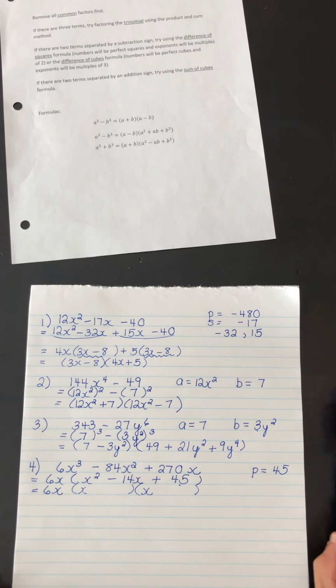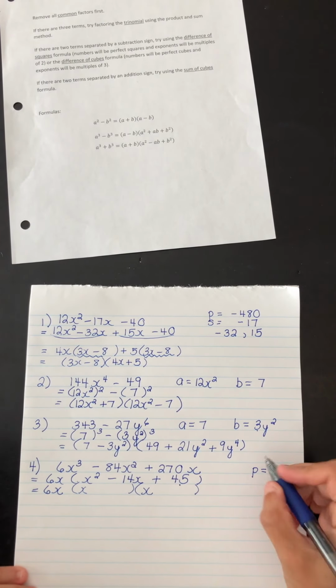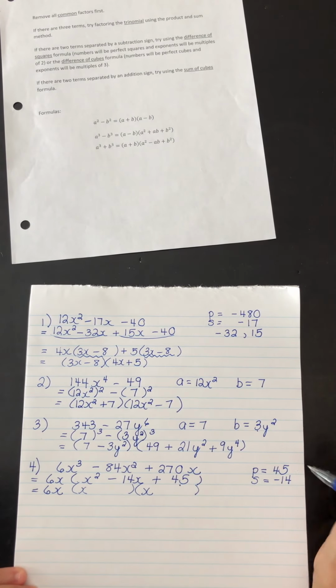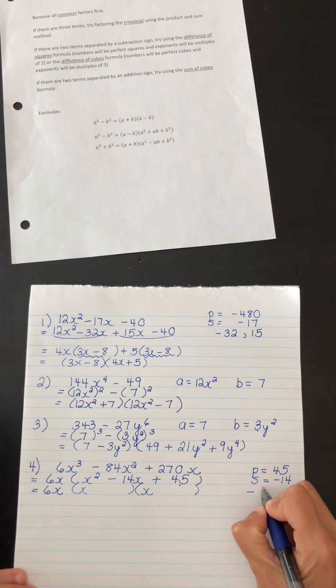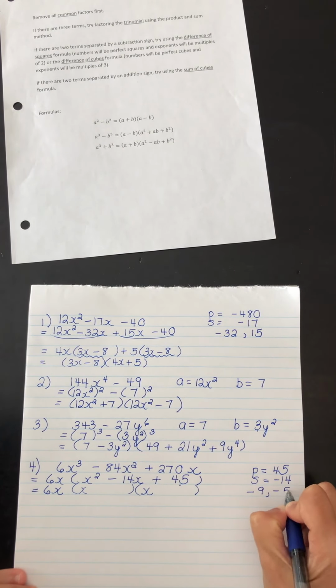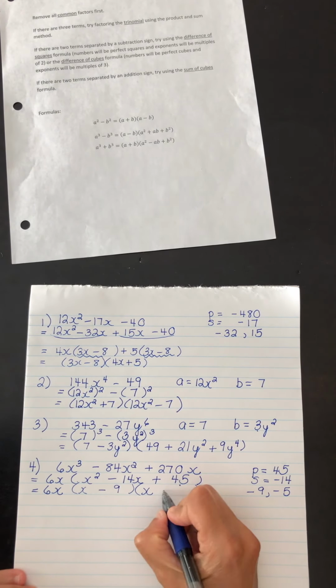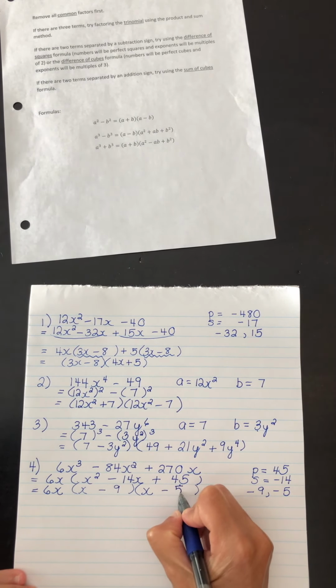The same two numbers have to have a sum equal to negative 14. So these are nicer to work with, certainly. The numbers themselves will be -9 and -5. And so those numbers will go here and here.